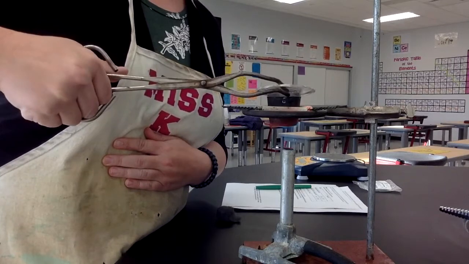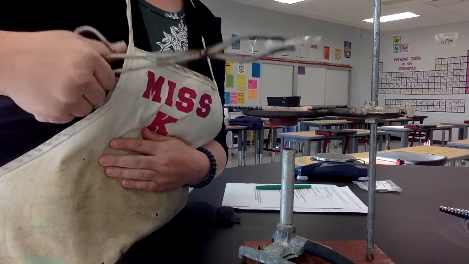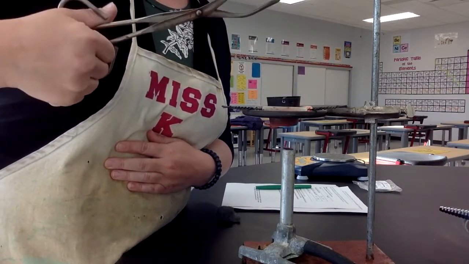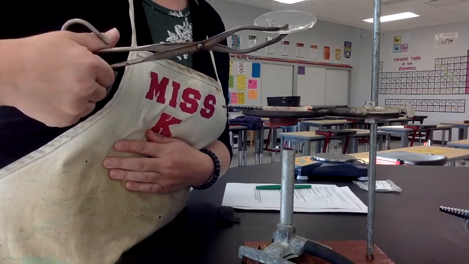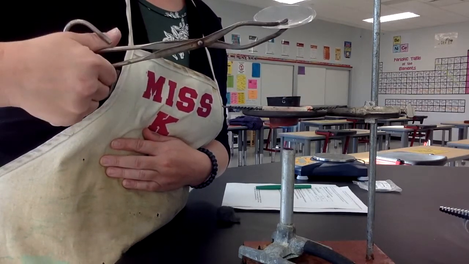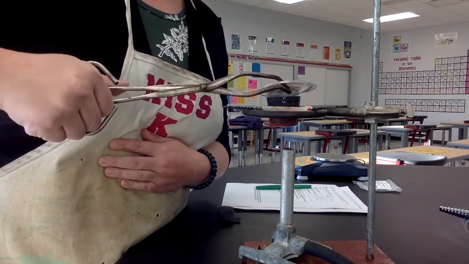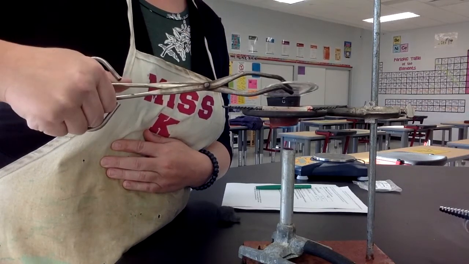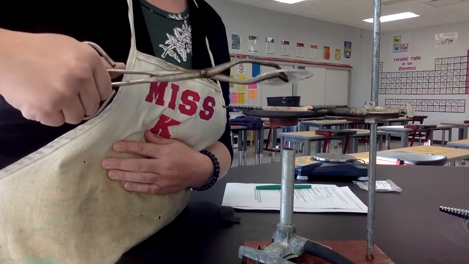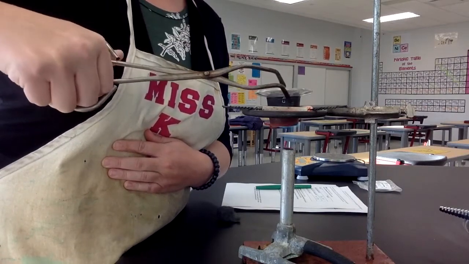So letting all the magnesium react with as much oxygen as it can. And then again, I keep giving it gulps of oxygen to see if it needs it to keep making the product. That's looking good.